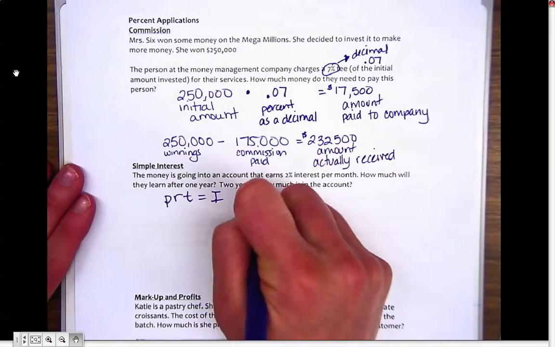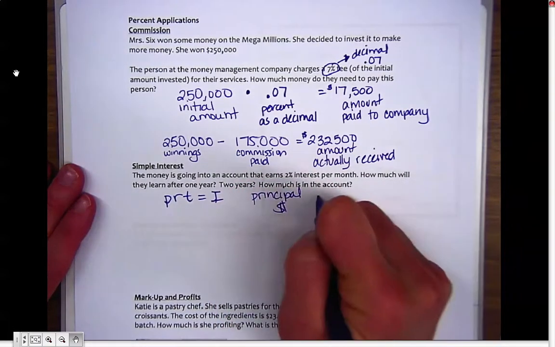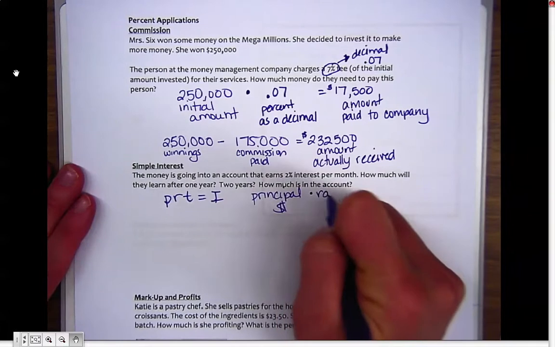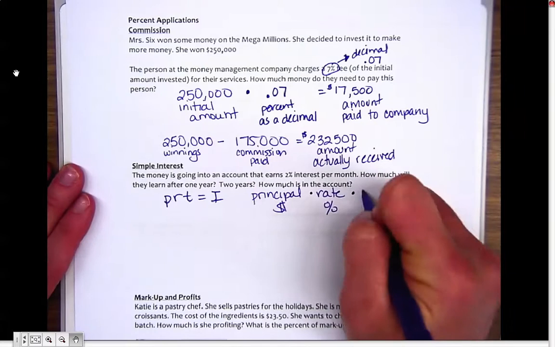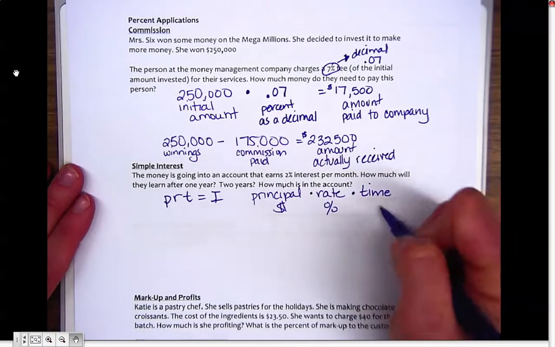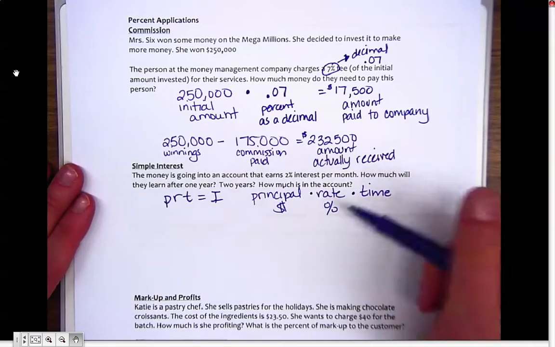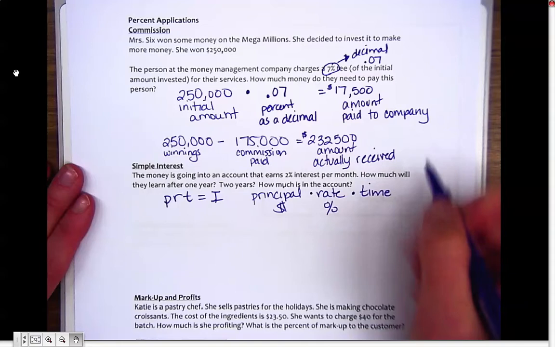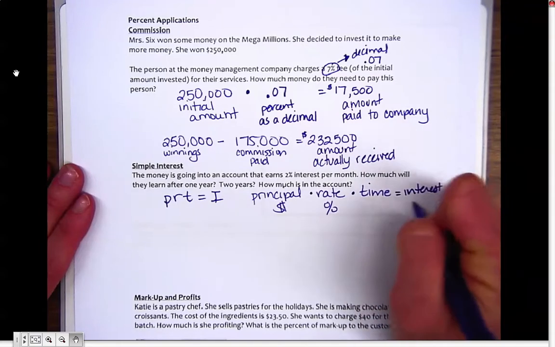So principal, and this is money, times the rate. This is going to be your percent, times the time. So the time may vary. That could be months, it could be years. It depends on how this percent is paid out. Is going to equal your interest earned.